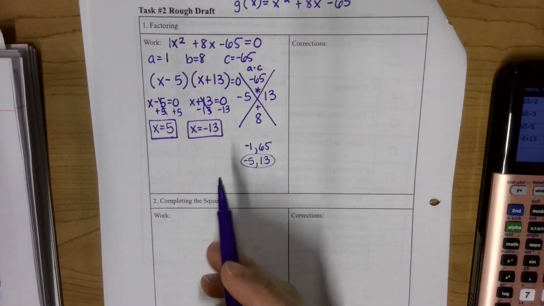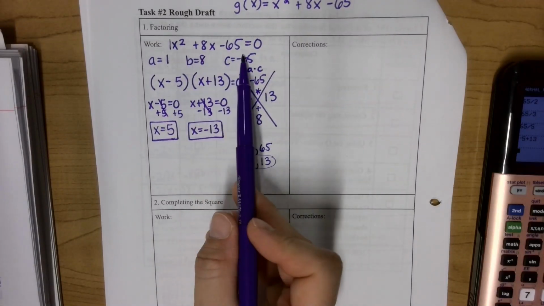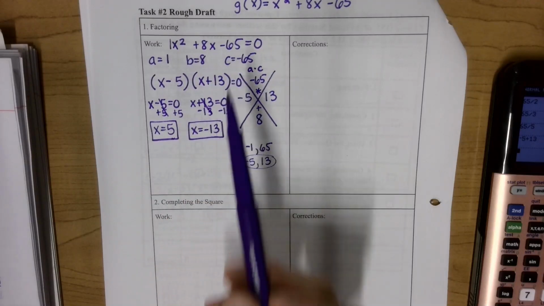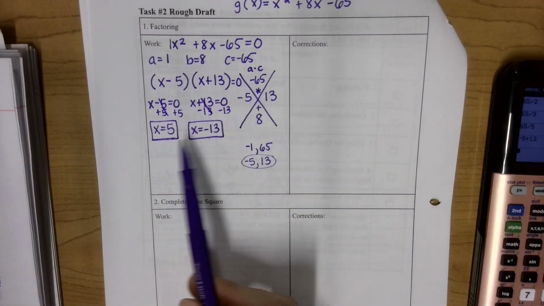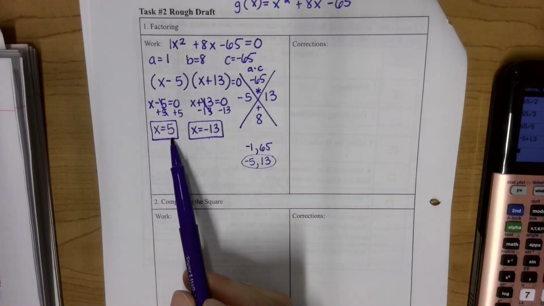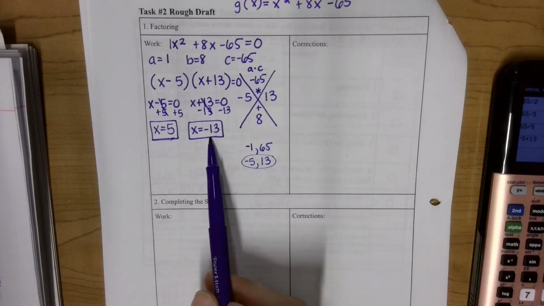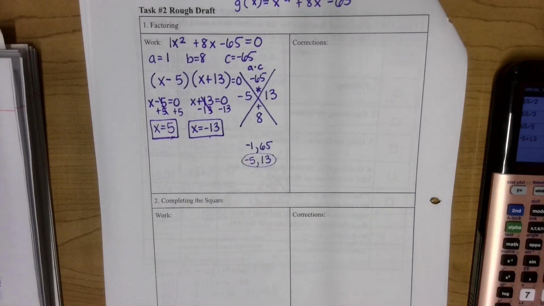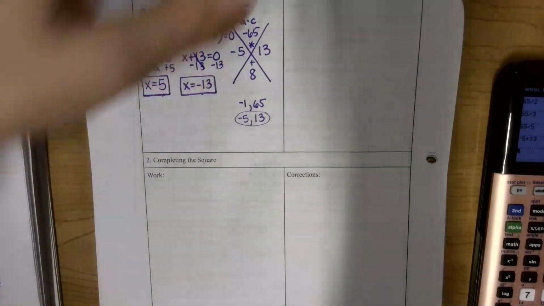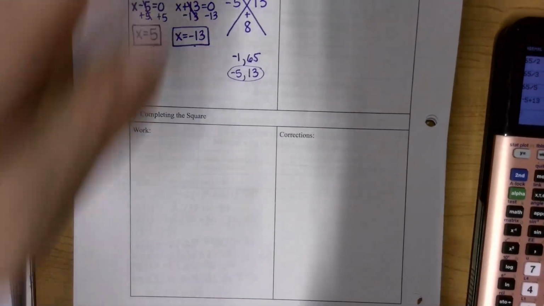And then remember to use Desmos. If you type in your original equation in Desmos, these are the x-intercepts. So you should see a point at 5, 0 and a point at negative 13, 0. Always check using Desmos to make sure your answers are correlating with those x-intercepts.